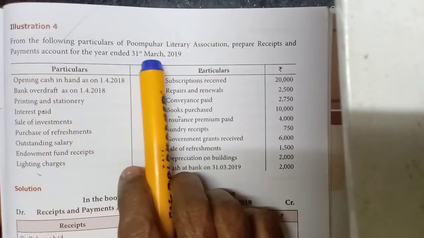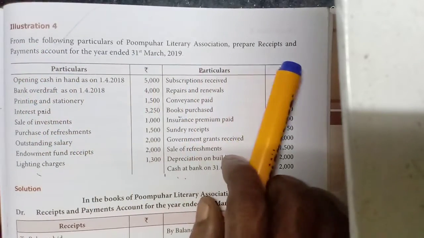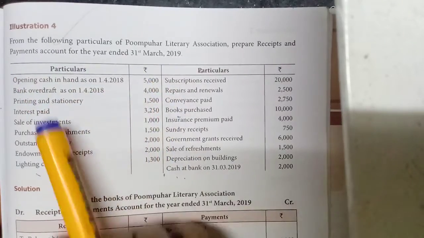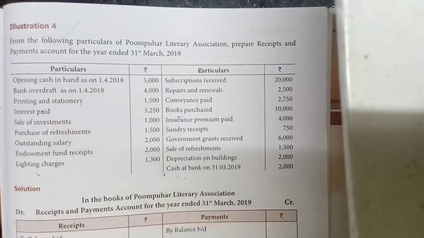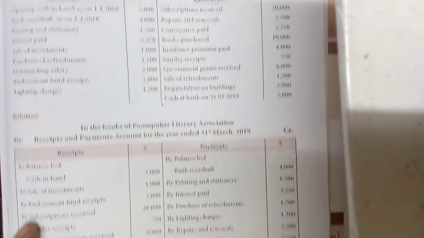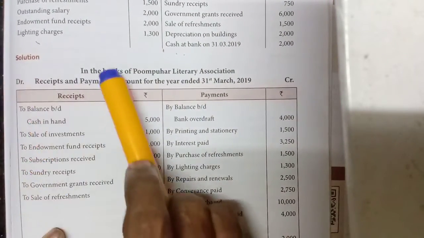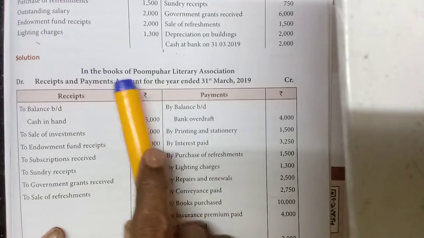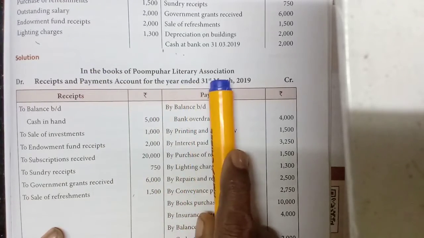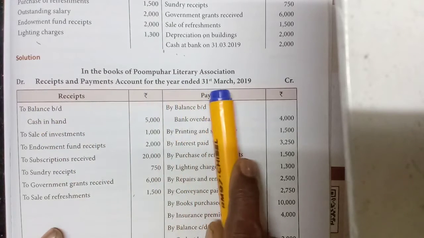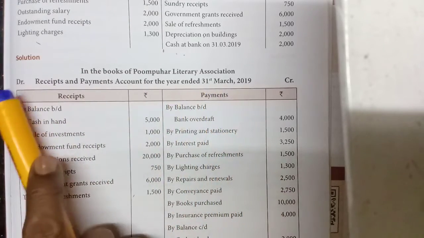From the following particulars of Poombugar Literary Association, prepare receipts and payments account for the year ended 31st March. Okay, opening cash balance. We will start. Doing the problem, write the number, then write first one in the books of Poombugar Literary Association. The next line, receipts and payments account for the year ended 31st March 2019.